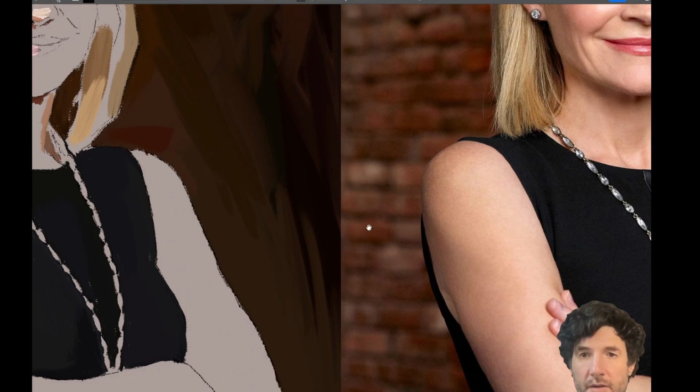Good. Get a nice dark for the corner of the eyelash there. Jump over here, same deal. Just indicate, we're not doing each individual lash. That's not what we need to do now. We just need to have a tonal placeholder, which is in this case a darkest dark.